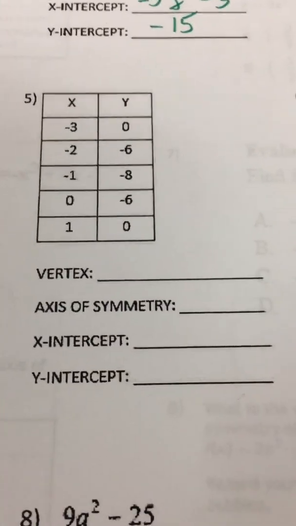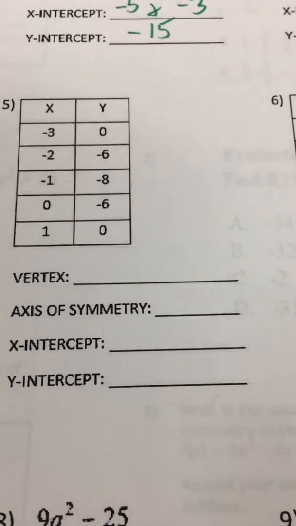Number 5. Again, pause your video. Actually, go do 5 and 6 and then come back and check both answers.